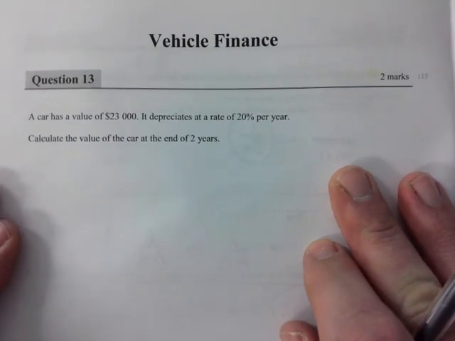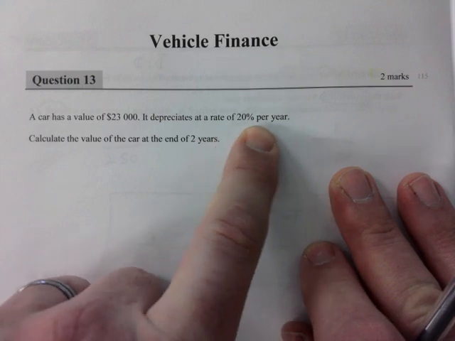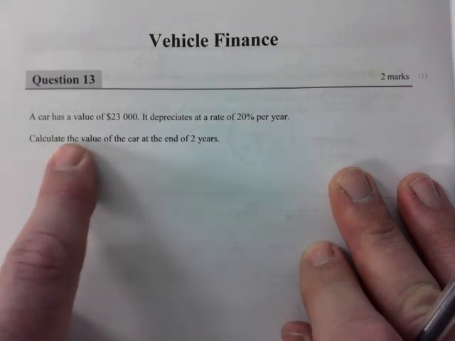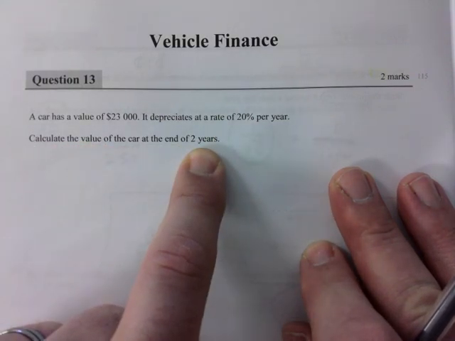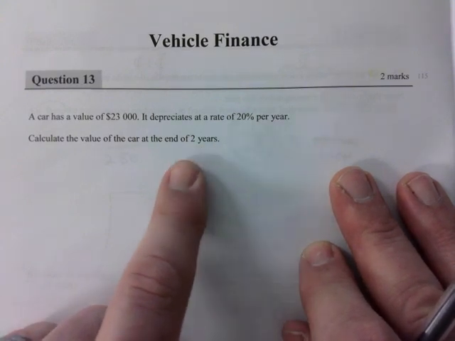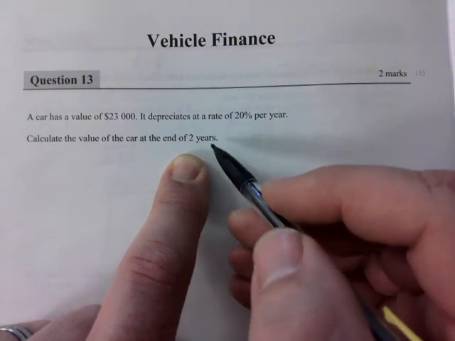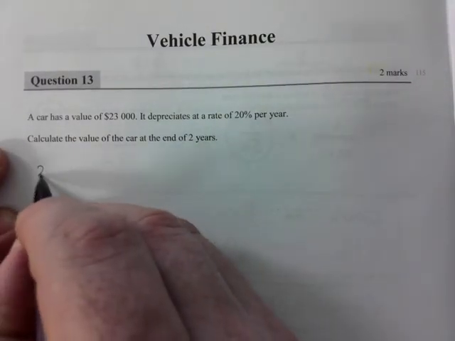Okay, here we go. A car has a value of 23,000. It depreciates 20% per year. Watch this. Calculate the value of the car at the end of the 2 years. On our previous exam that I did last week, it was only at the end of 1 year. I find that 2 marks is not enough for this much work, in my opinion. But we're going to go ahead and do that.